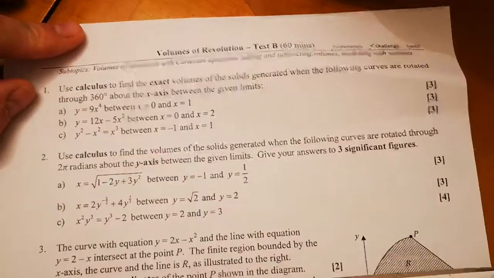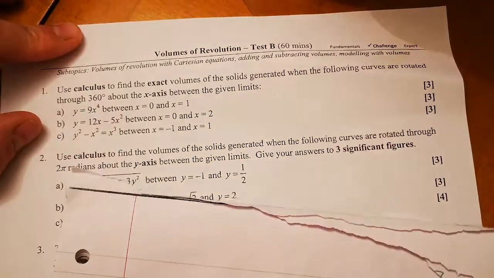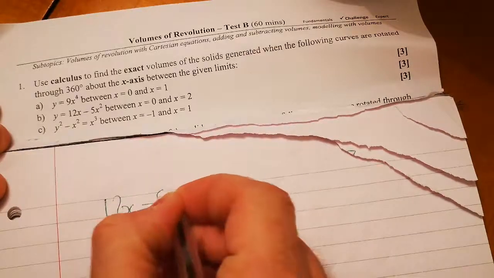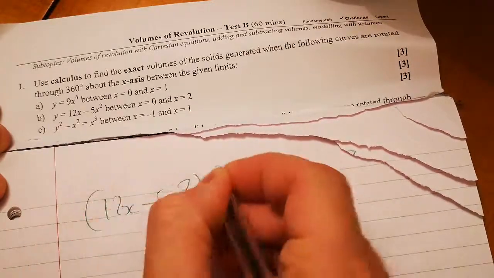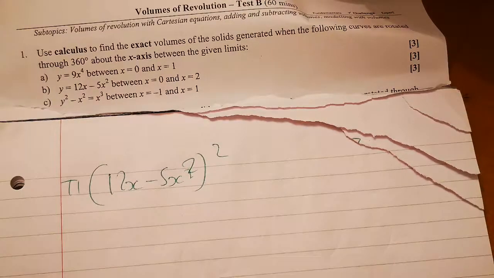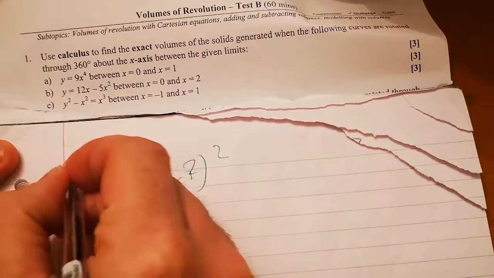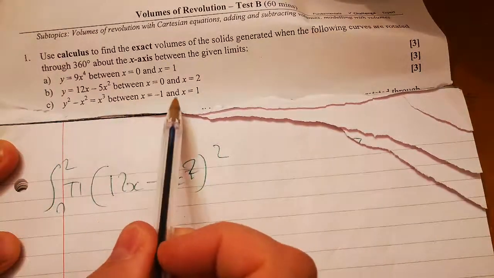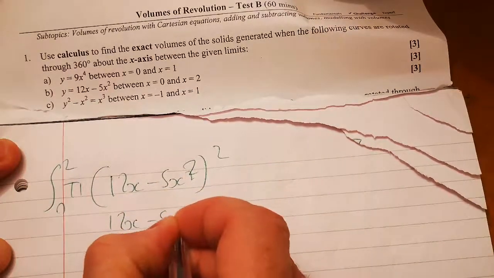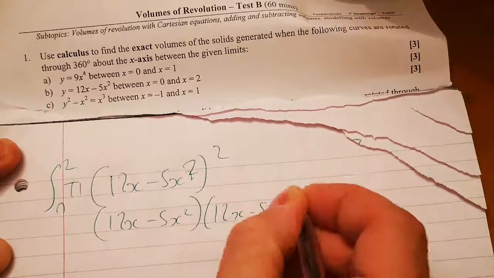Okay, the second one is y equals 12x minus 5x squared. So the same thing: I have to square it and times it by pi before I get my limits going, to integrate this between the numbers of 2 and 0, like it says in the question. So to integrate this, I've got to square 12x minus 5x squared.